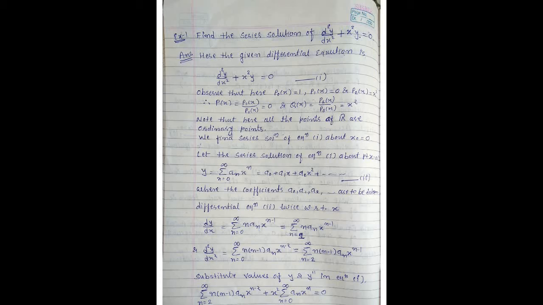Let us consider an example. Find the series solution of d square y by dx square plus x square y is equal to 0. Here we want to find a power series solution about an ordinary point.